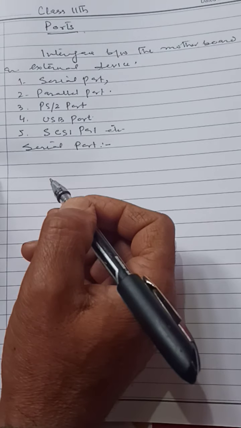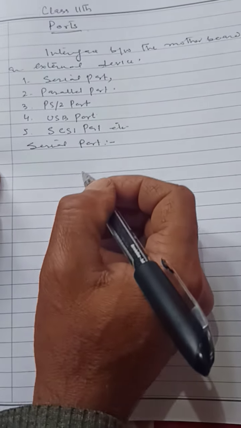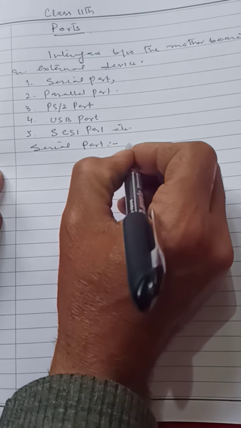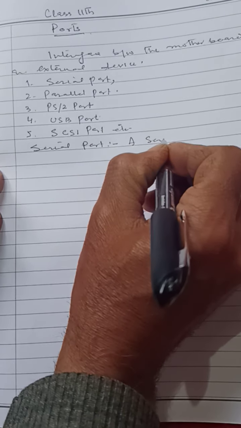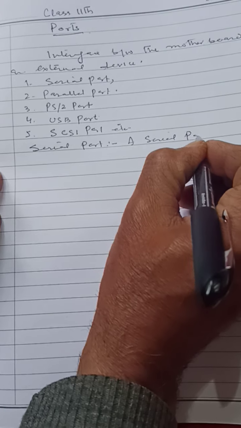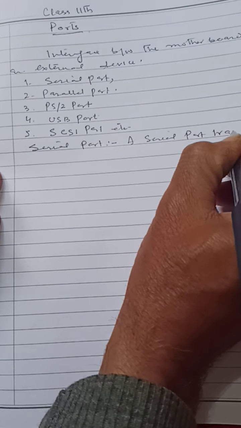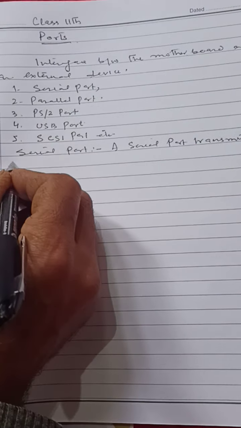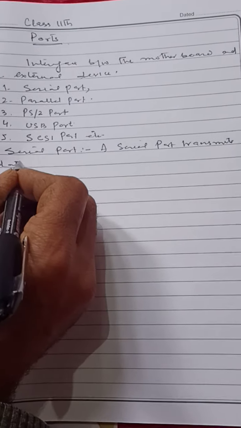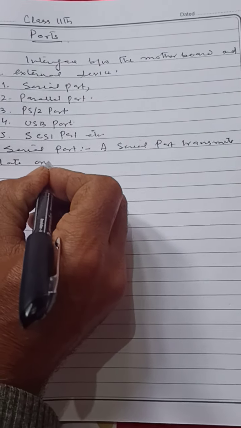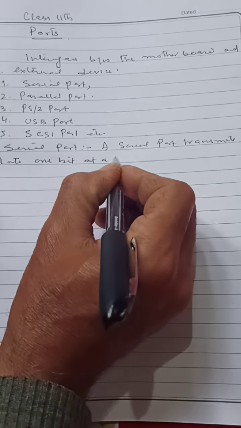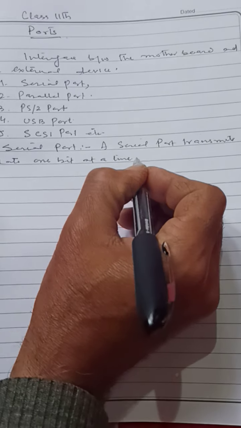So we will write here serial port. A serial port transmits data one bit at a time.